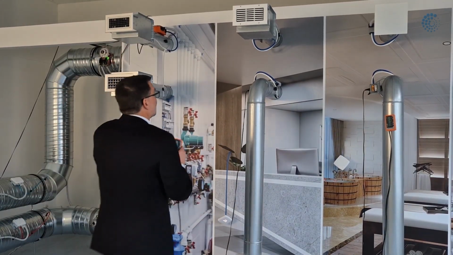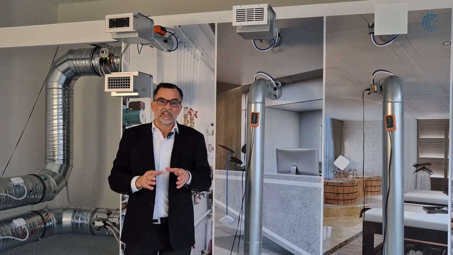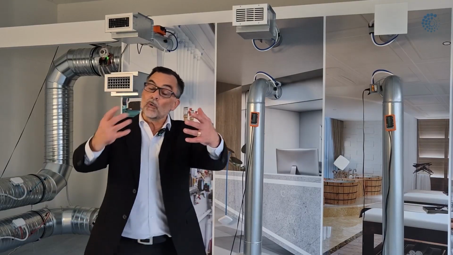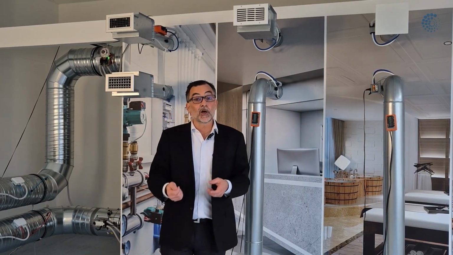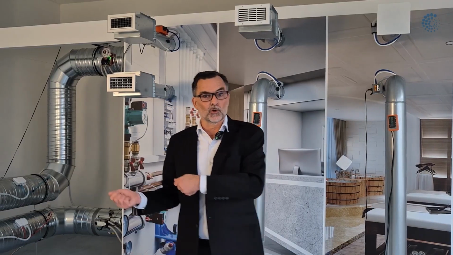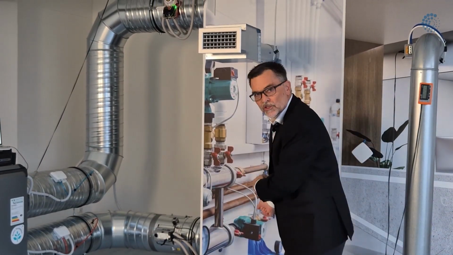This is a normal VAV system, but now that you've entered, you want to get rid of the luggage. So let's go and put your luggage into the storage area. I will take your bag and put it into our bag storage room.